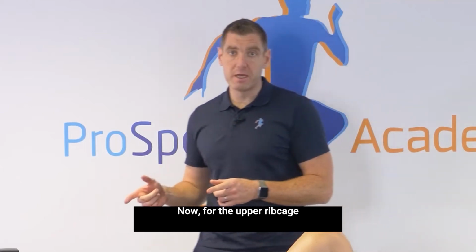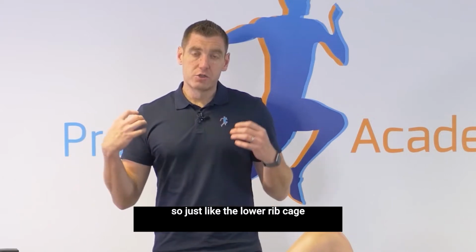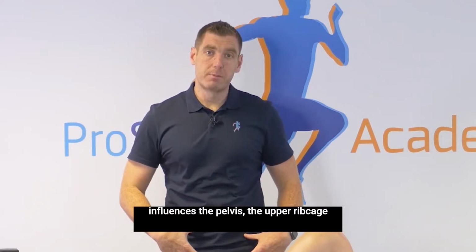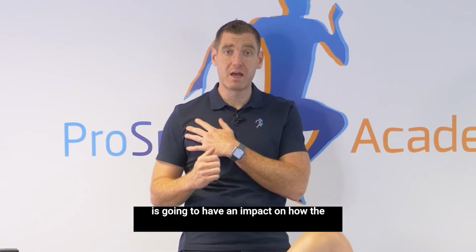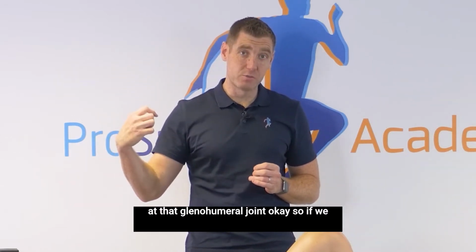Now for the upper rib cage, we're going to correlate that with shoulder internal rotation. So just like the lower rib cage influences the pelvis, the upper rib cage is going to have an impact on how the scapula sits, and how much space we have at that glenohumeral joint.